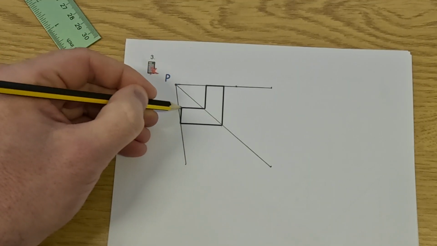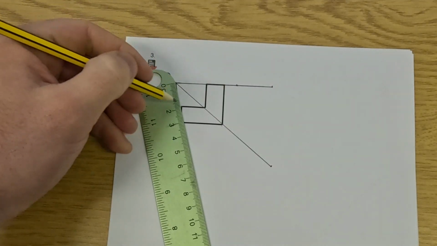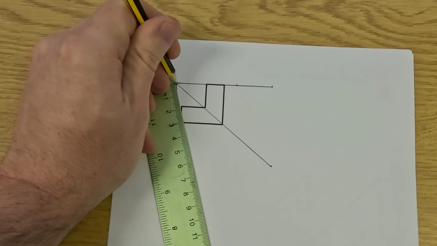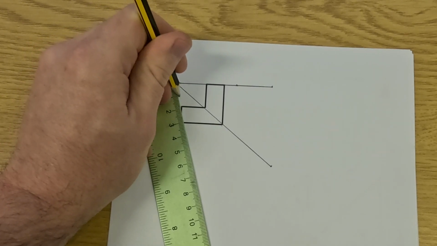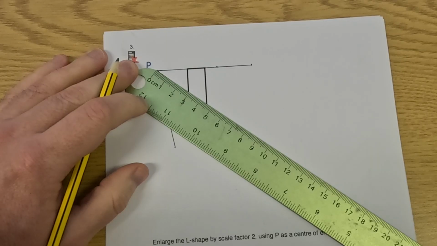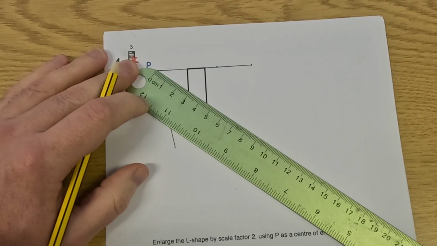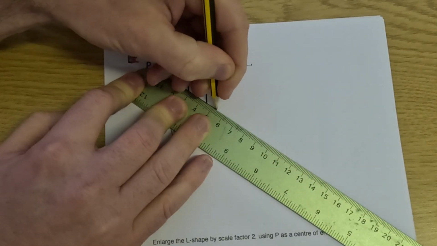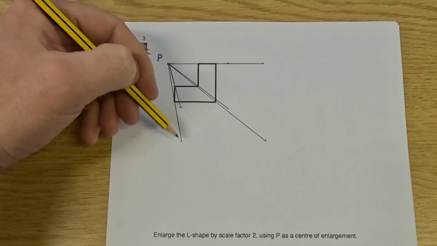So let's do this point here. It's 1.7 centimetres. So when we double 1.7, we get 3.4 centimetres. So let's do 3.4 centimetres in that direction. So that'll be there. And then finally, this point here. So that's 2.8 centimetres. So let's double that to be 5.6 centimetres. And that's it, we've now got our 6 points.